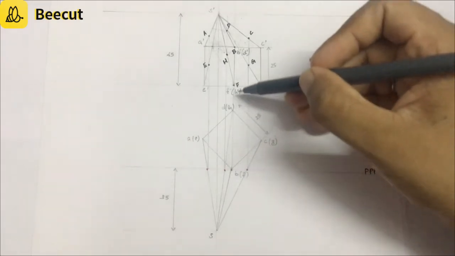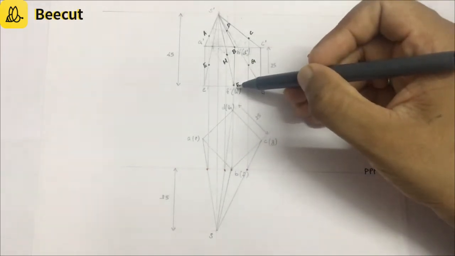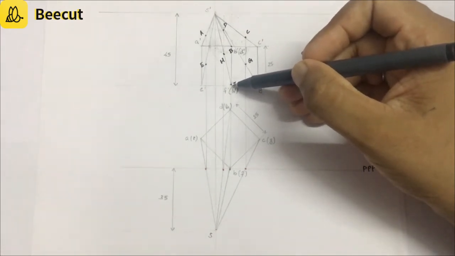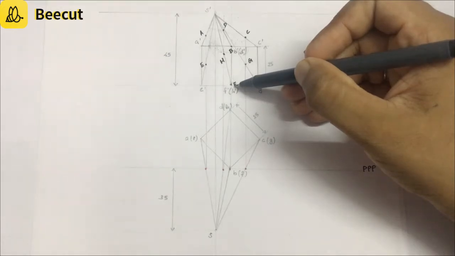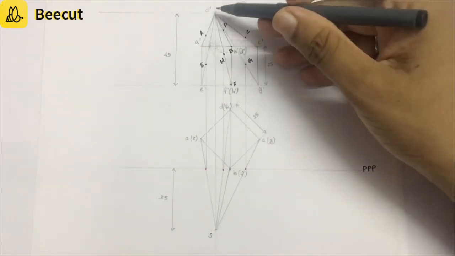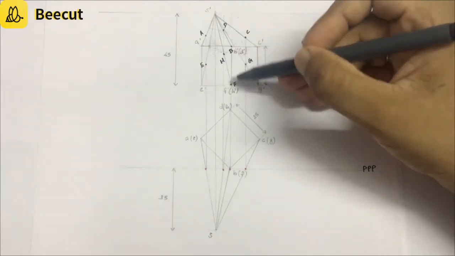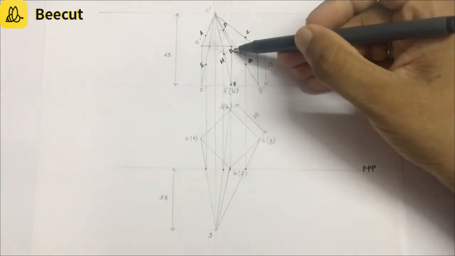Similarly, this is the intersection point on the BF line. From this you draw a projection line that intersects at the same point as F dash, that means capital F, and it also meets S dash B dash at the same point as B dash. So this will be F and this will be capital B.